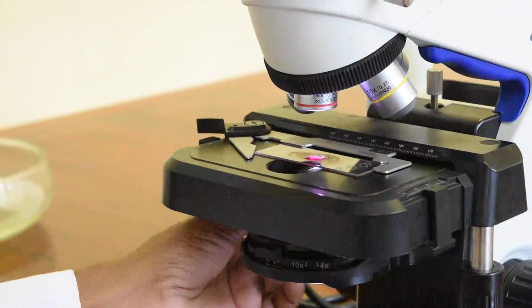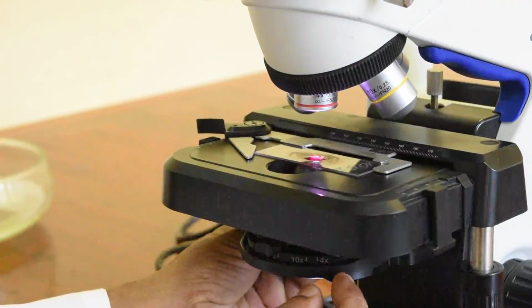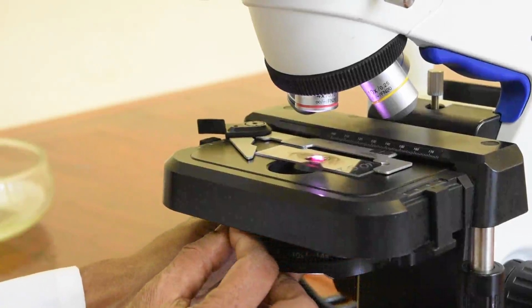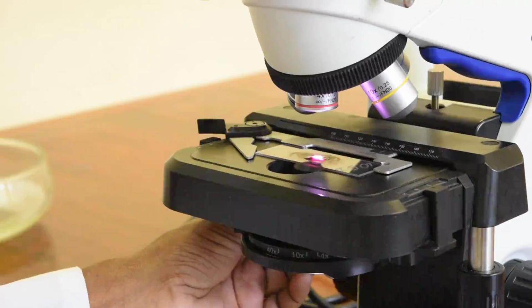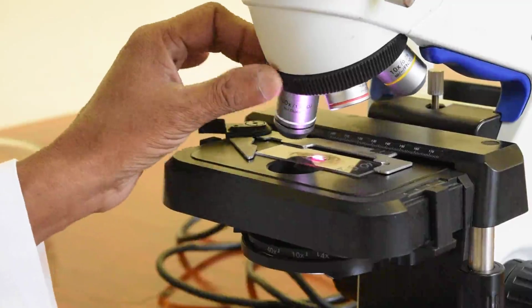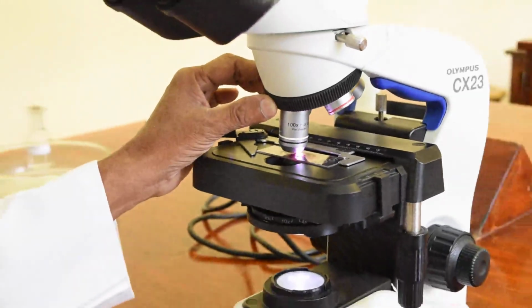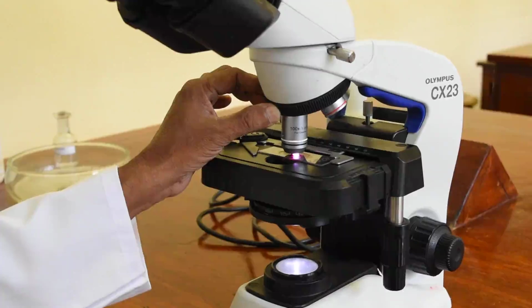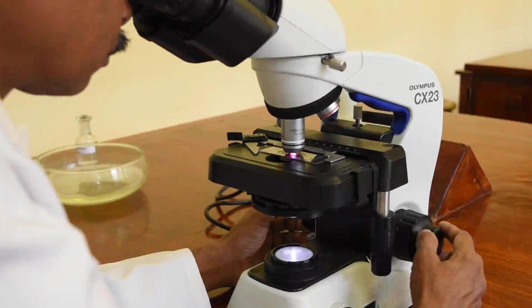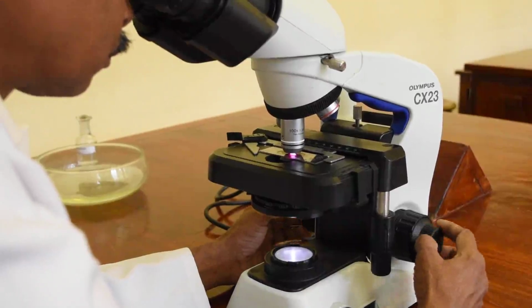So now Mr. Dharmasiri is going to adjust the light. You can see here he is moving the condenser to the uppermost position and opening the aperture and increasing the light intensity to the uppermost position. And now we are putting it slowly to oil immersion, and adjustment is only with the fine focusing.